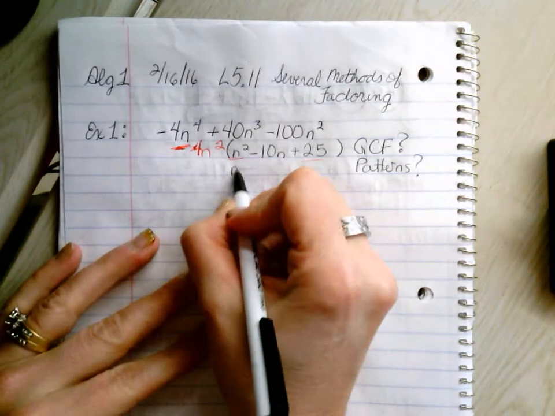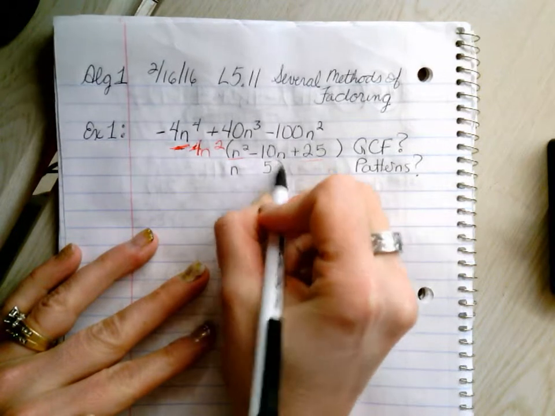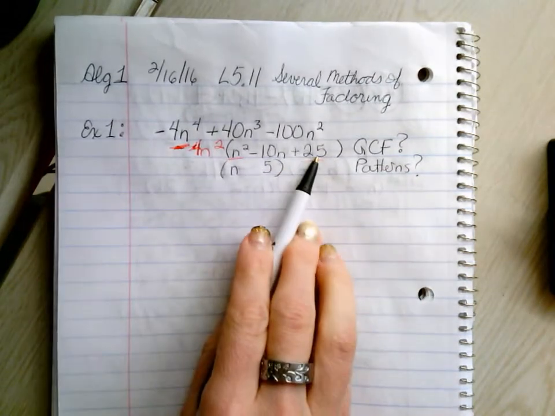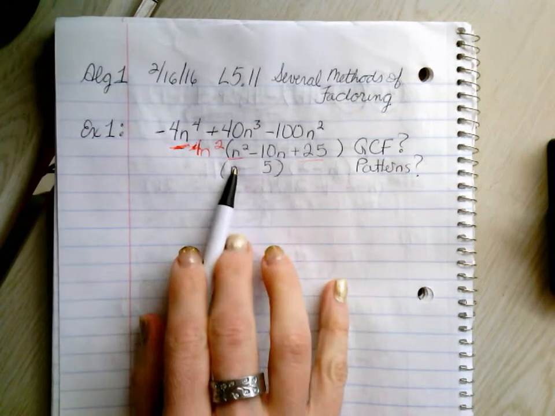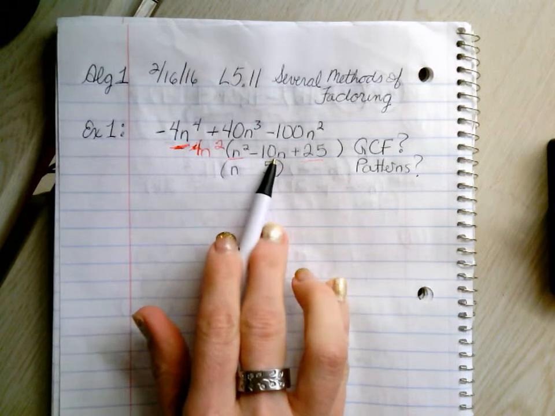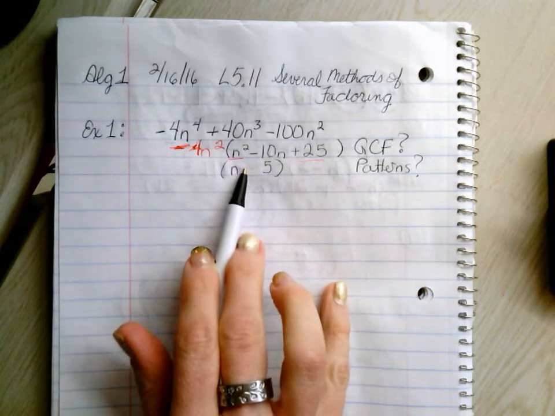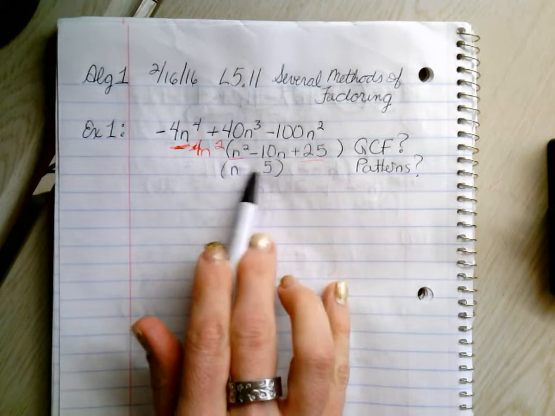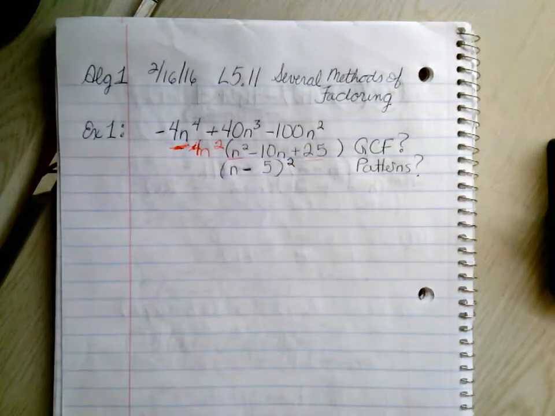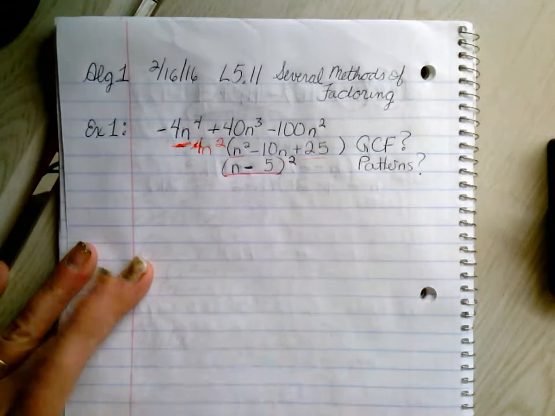Let's test that. n and 5. Square root of the first term, square root of the last term. If I double the product of a and b, can I get a negative 10? What must the sign be in order for that to be true? Negative. So that squared is the pattern.